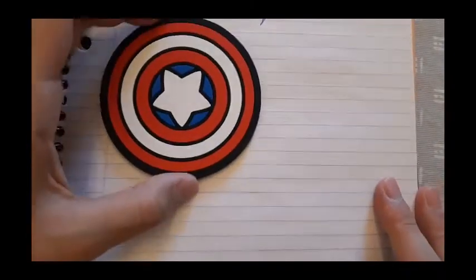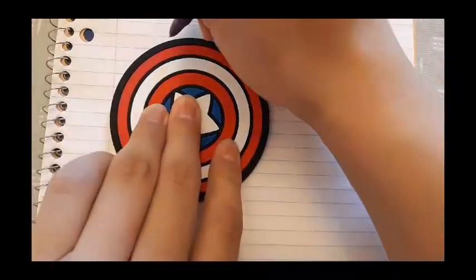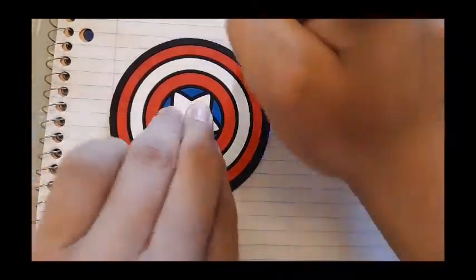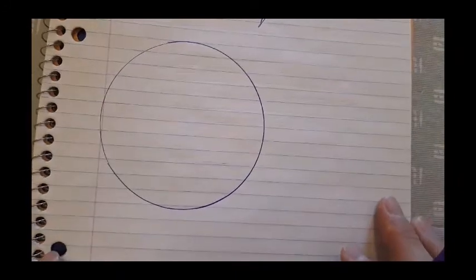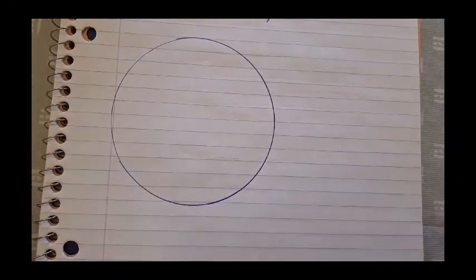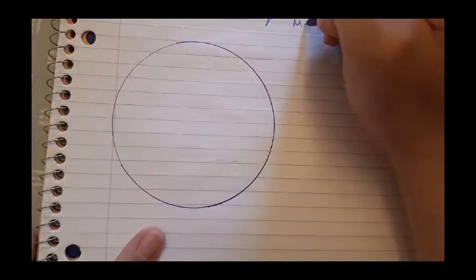So I'm just going to create a better circle. Oh, what will be a good circle? Oops. Yeah, I'm just going to use the Captain America coaster over here. There you go. Way better.